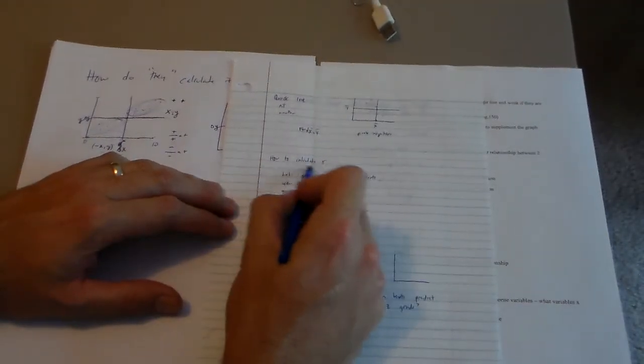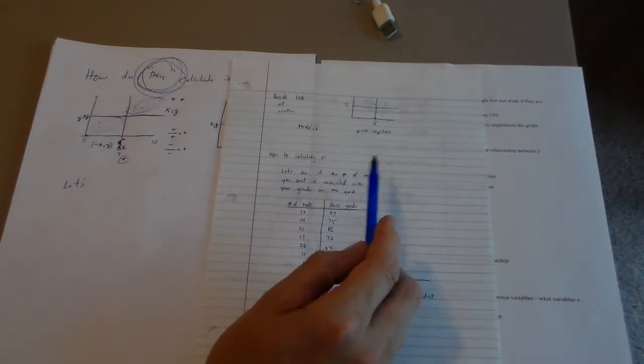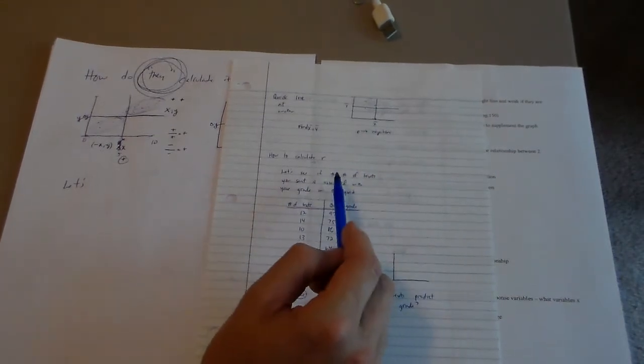So, here's an example. I'm going to show you how we are going to calculate R. Let's see if the number of texts you sent is associated with your grade in the quiz. If someone's texting a lot in class, and they're constant texters, they're probably not getting the highest average in the class because they're not paying attention. Okay, so we're going to see if there's a relationship there.